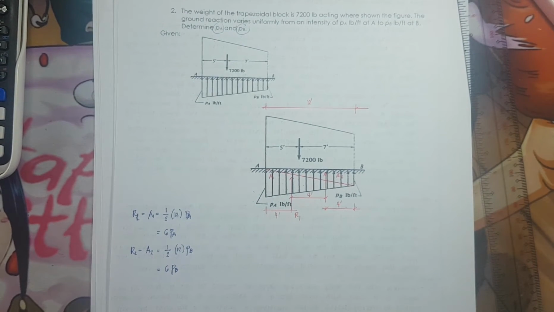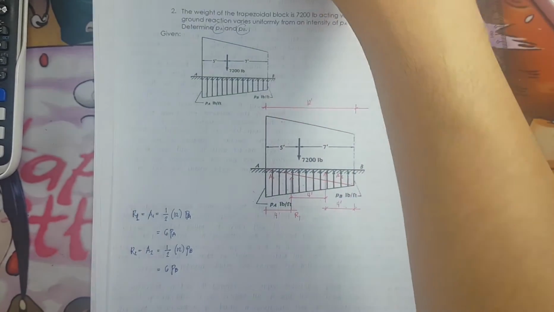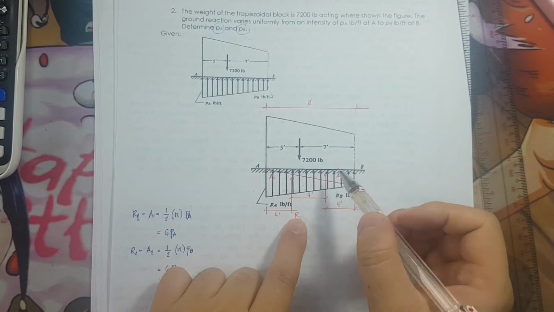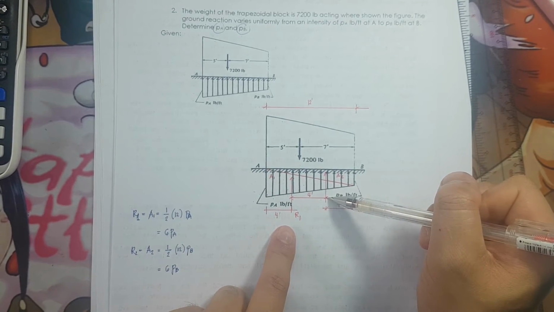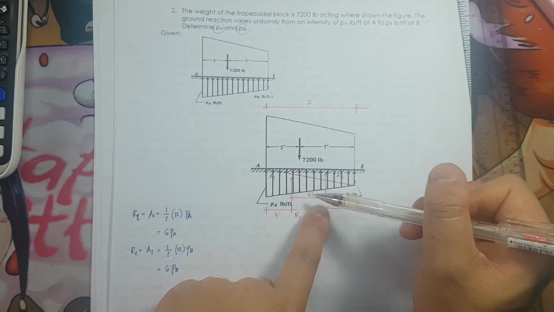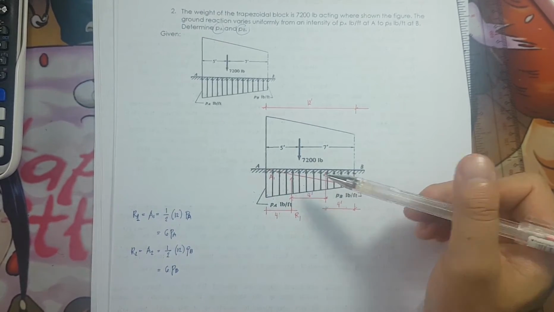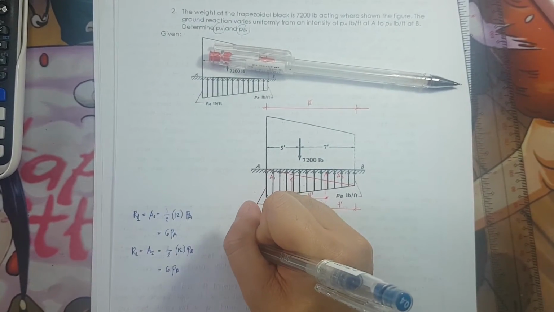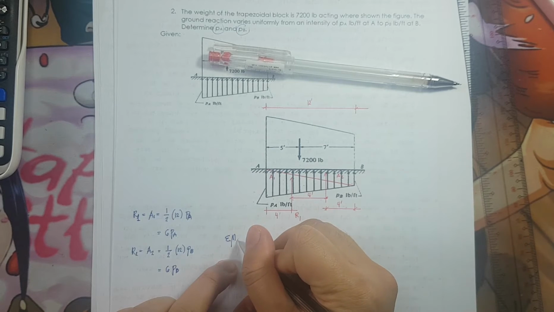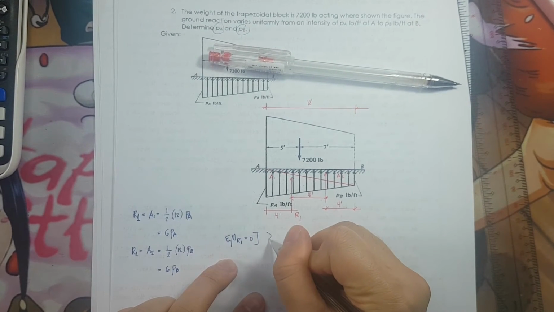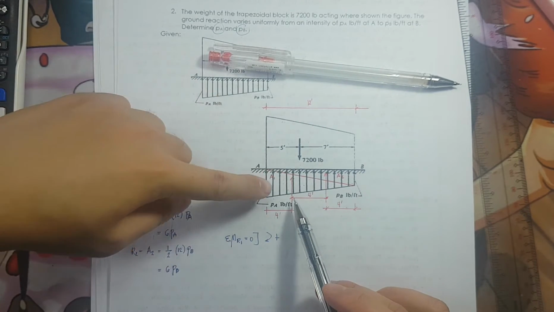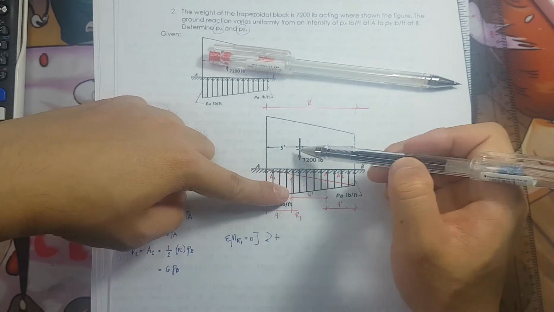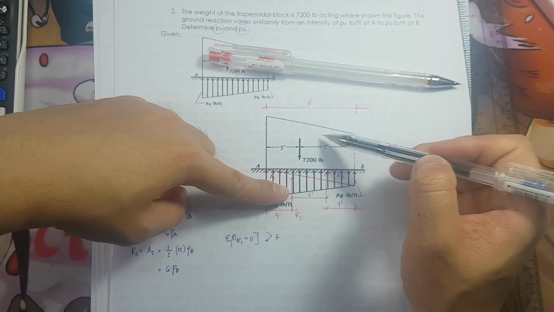Okay? So solving for PB, or PA, we are going to take the moment with respect to either of these two. Because if I take my moment at R1, R1 will cancel out and I can solve for R2. If I take my moment at R2, R2 will cancel out and I can solve for R1. Okay? So, summation of moment at, let's say, R1 is equivalent to 0. All forces rotating in a clockwise manner should be positive. Okay? So this is R1 and this is R2. So I'll be taking my moment here. The forces that are going to rotate would be 7,200 in R2.